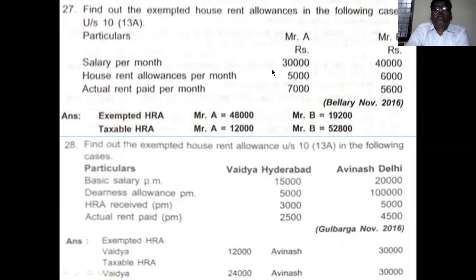First you calculate annual salary, A 30,000 into 12, B 40,000 into 12. HRA per month is there, annual HRA 5,000 into 12, 6,000 into 12. Actual rent paid 7,000 into 12, 5,600 into 12.